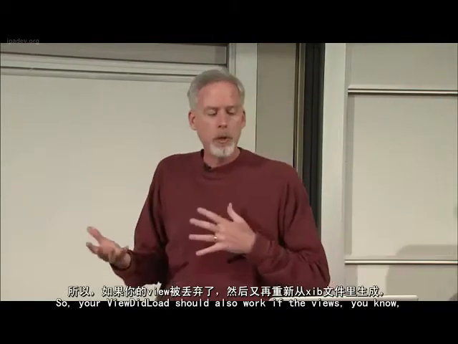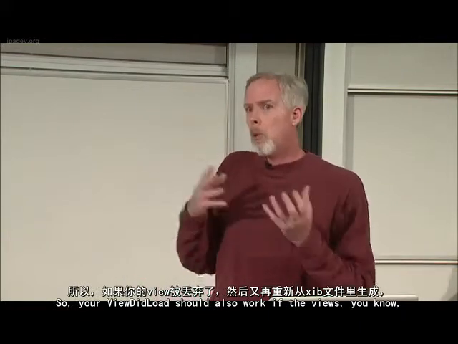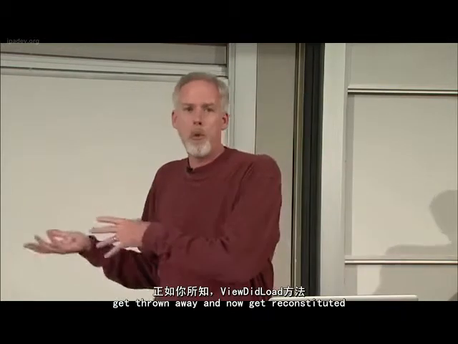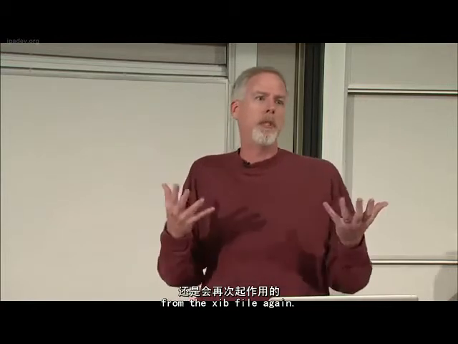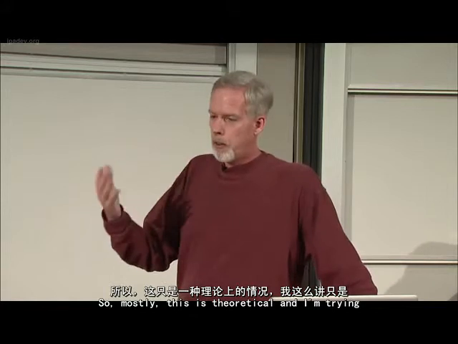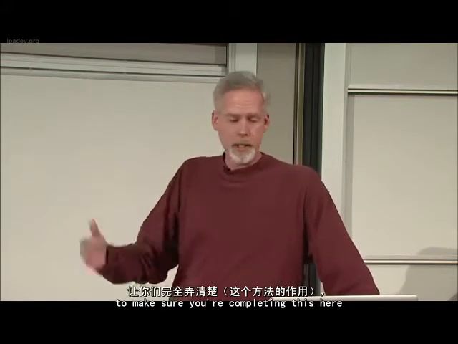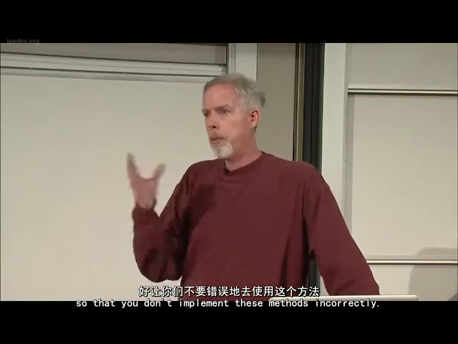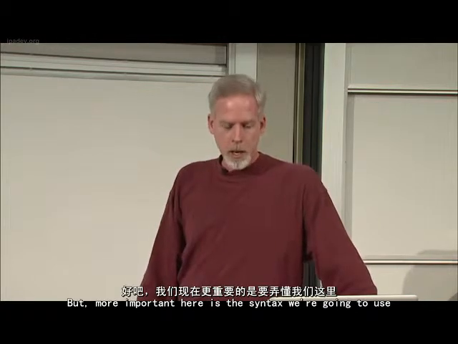So your viewDidLoad should also work if the views get thrown away and now get reconstituted from the zip file again. Again, this almost never happens, so mostly this is theoretical, and I'm just trying to make sure of completeness here so that you don't implement these methods incorrectly. But more important here is the syntax we're going to use to release the outlets.